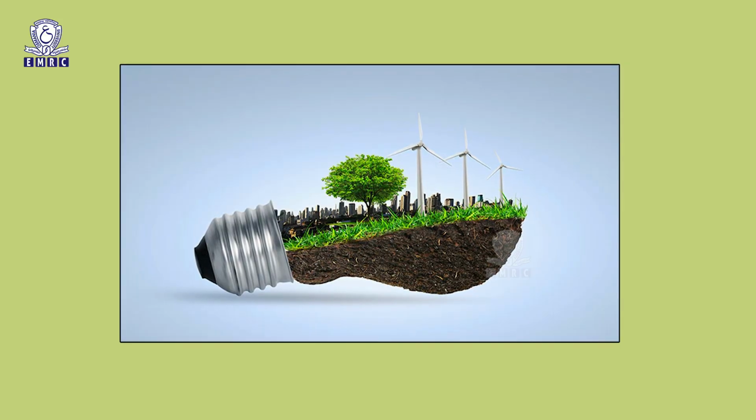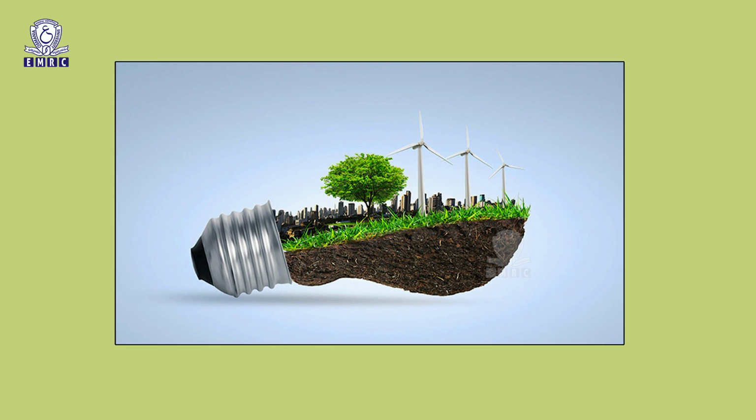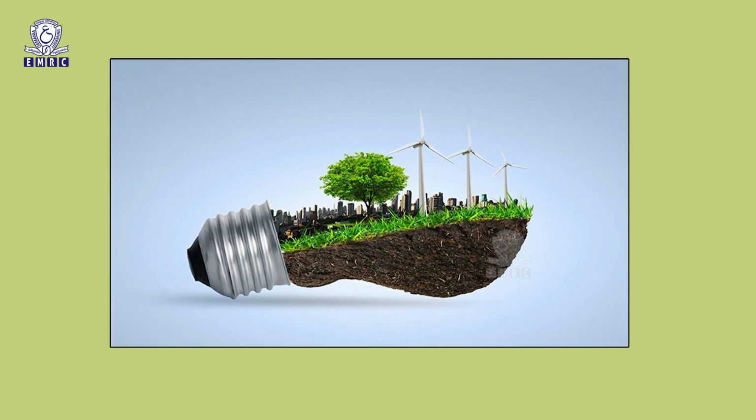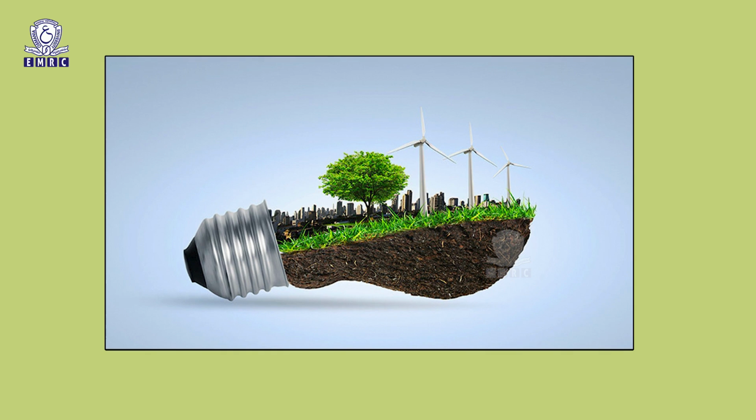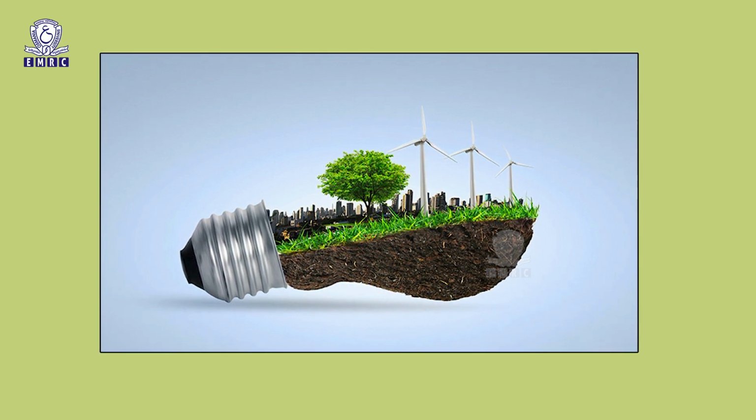Sustainable development is a process of change in which the exploitation of resources, the direction of investments, the orientation of technological development and institutional change are all in harmony and enhance both current and future potential to meet human needs and aspirations. Sustainable development recognizes that growth must be both inclusive and environmentally sound to reduce poverty and build shared prosperity for today's population and to continue to meet the needs of future generations.